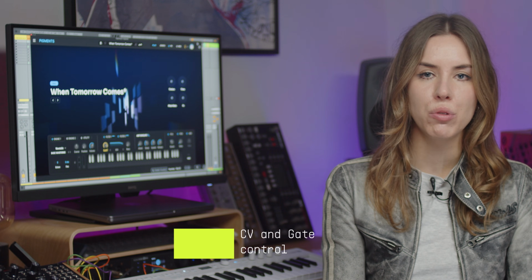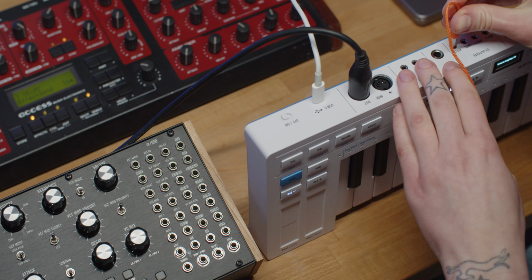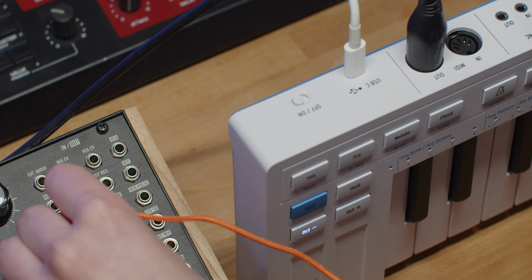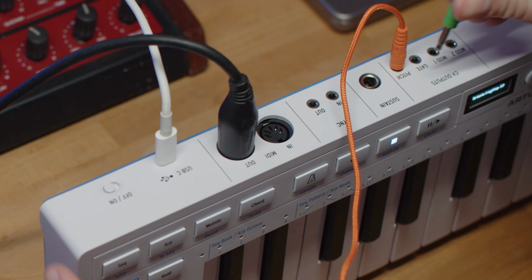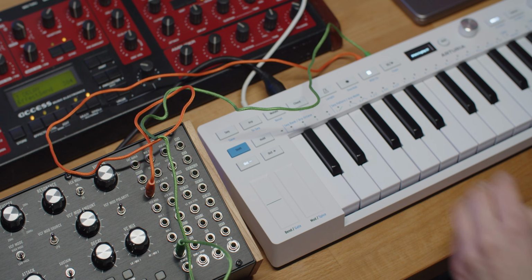This setup is perfect when you want hands-on control of hardware while keeping the same playing feel as your software instruments. Finally, let's move to a semi-modular synth and control it with CV. Connect pitch CV and gate from the KeyStep 37 mk2 to the pitch and gate inputs on the Mother 32. This handles note and trigger information.